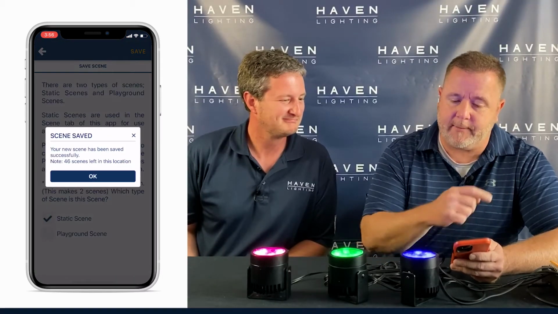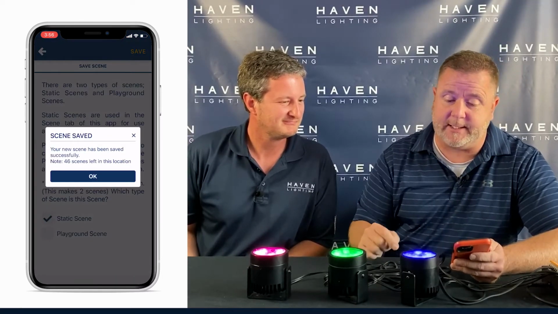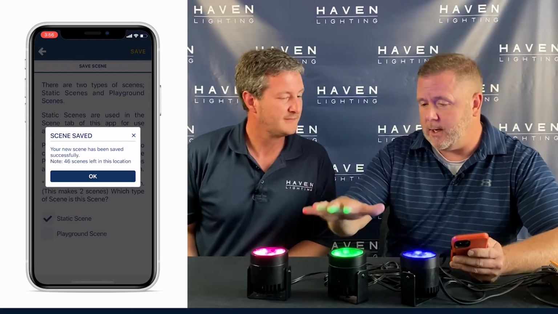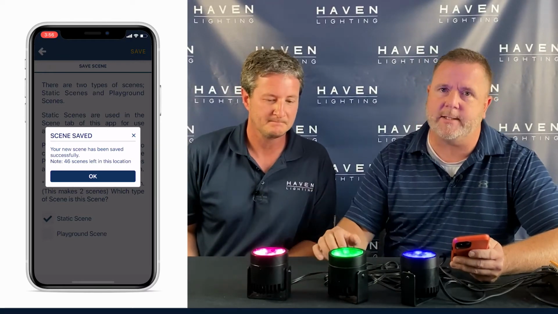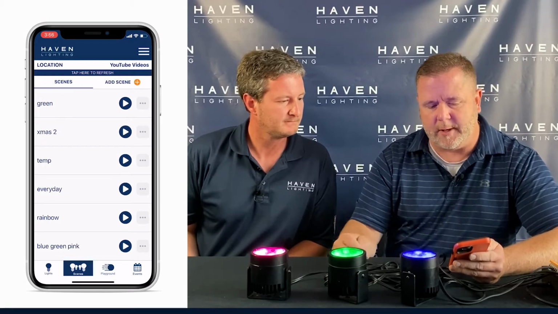Now, when I hit Save, it's going to tell me how many scene saves I have left, because I have 64 options for scene saves in the system. And you saw that the lights dimmed and came back, which is feedback from the lights telling you they got the command and they know exactly what to do when you hit that scene. So I'm going to scroll to the bottom of my list, and you see the blue, green, pink, and I can run it from here.